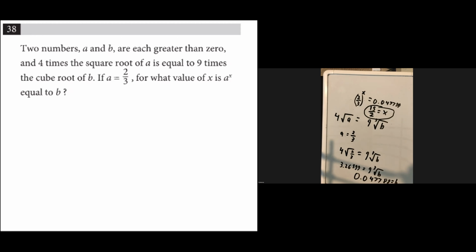But basically, if you plug that into a calculator, 2/3 to the power of 15/2, you'd get the same answer.